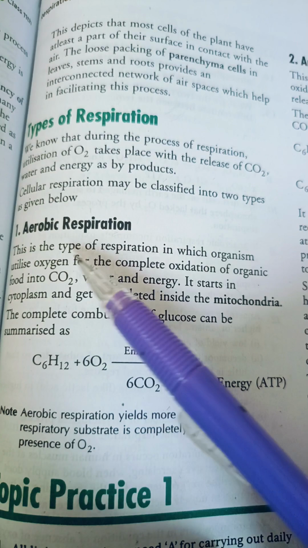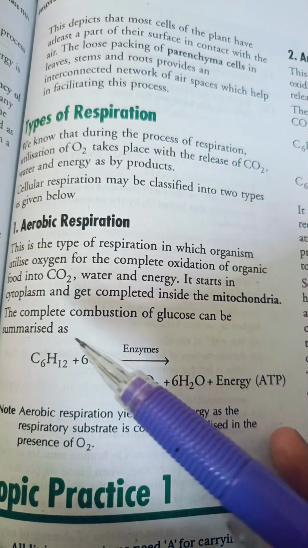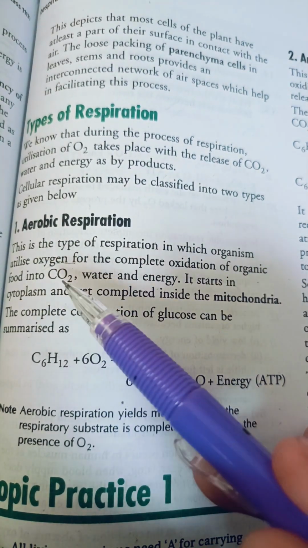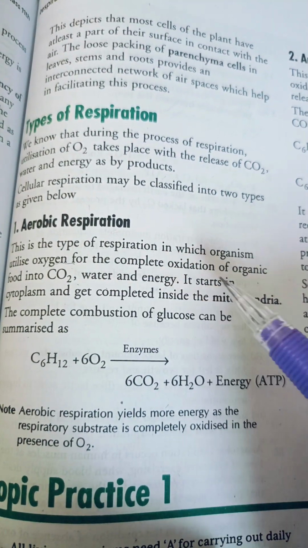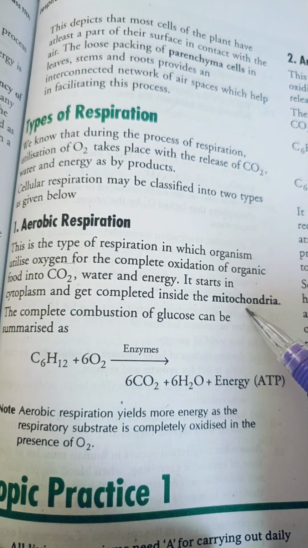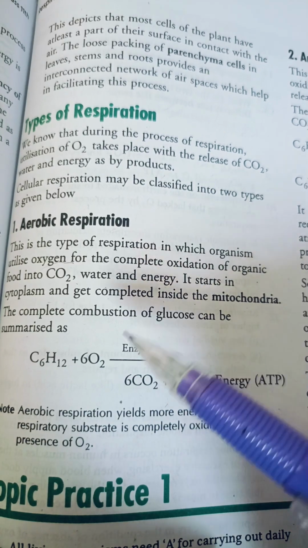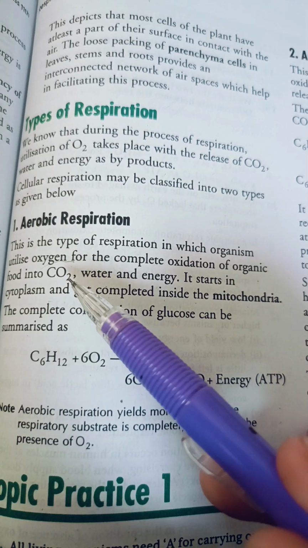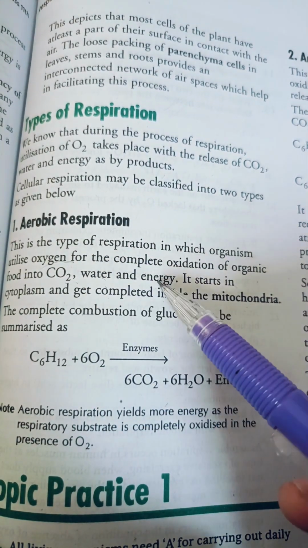Aerobic respiration. This is the type of respiration in which organisms utilize oxygen for the complete oxidation of organic food into CO2, water, and energy. It starts in the cytoplasm and gets completed inside the mitochondria. Here there is combustion of organic food into CO2, water, and energy.